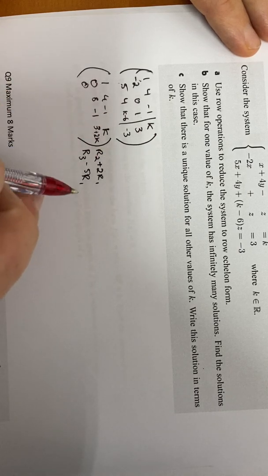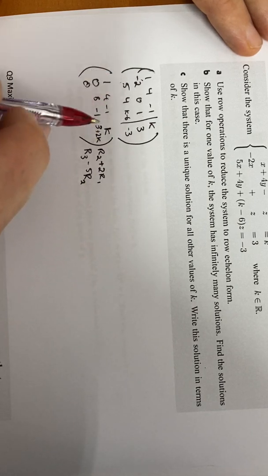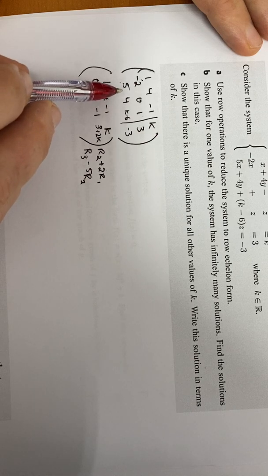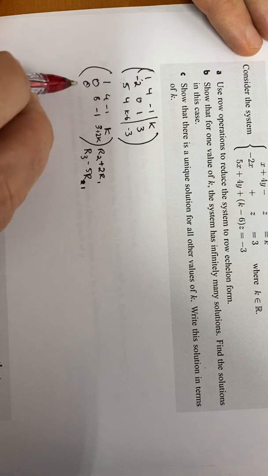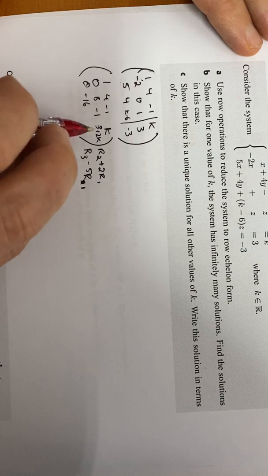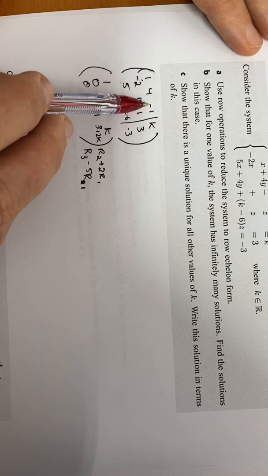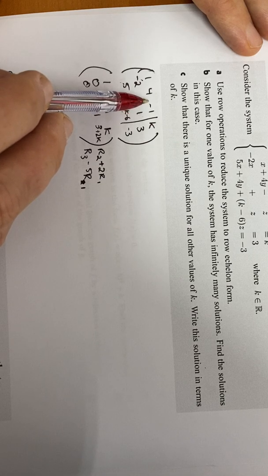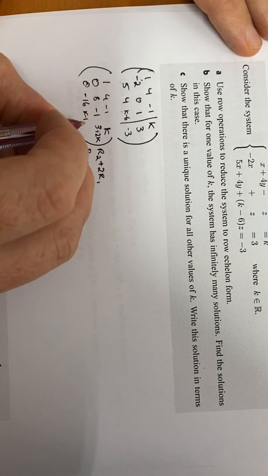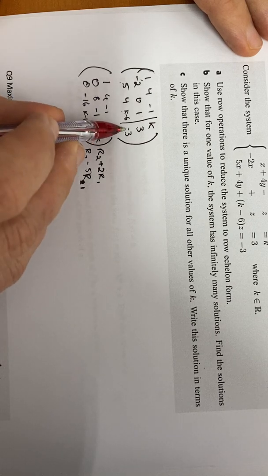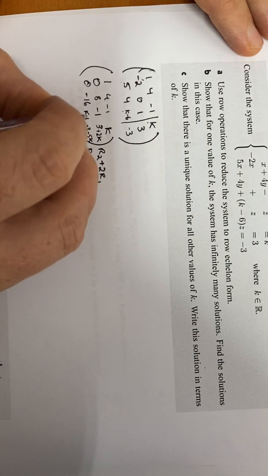Row 3, take away 5, row, not row 2, sorry. It is row 1. My bad. Row 1. So that's going to give negative 16. Then k minus 6, take away 5 times minus 1, so taking away minus 5 would be adding 5. So that's k minus 1. And the last term is going to be a bit tricky again. Minus 3 minus 5 times k, that's not too bad. Minus 3 minus 5k. Alright.